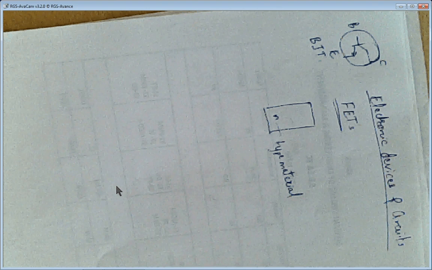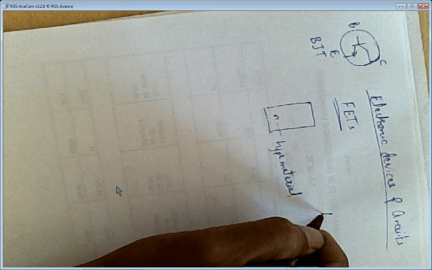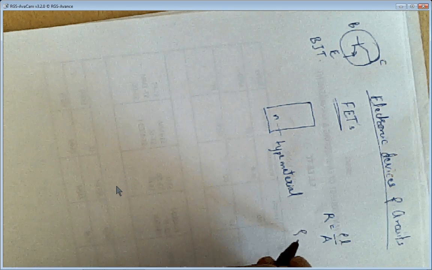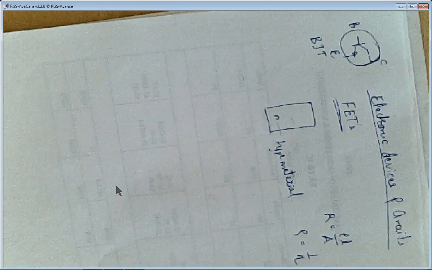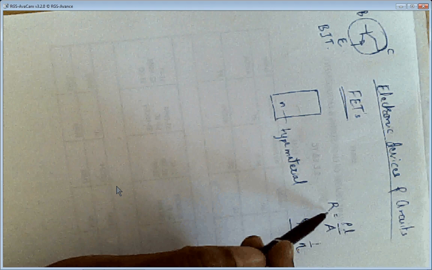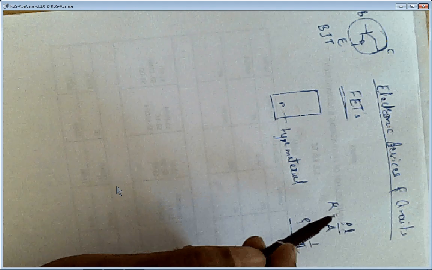The only difference is that it has some resistance, and that resistance depends on the doping level. Whenever I say resistance, we define resistance as R is equal to rho L by A, where rho is the resistivity, and resistivity is the opposite of conductivity. Now conductivity again depends on the free charge carriers. Resistivity is useful whenever you are defining the resistance. So this has some resistance because it is a lightly doped specimen.